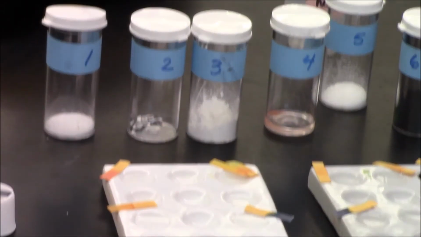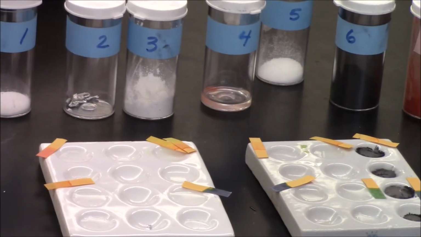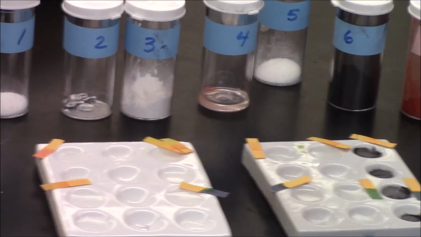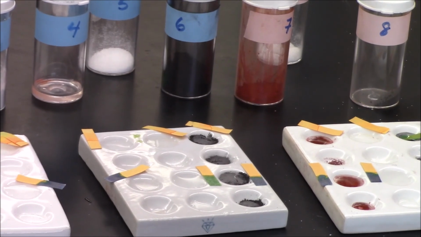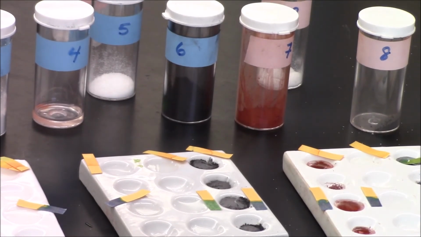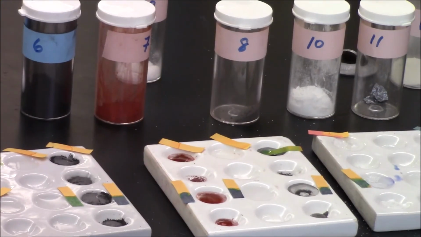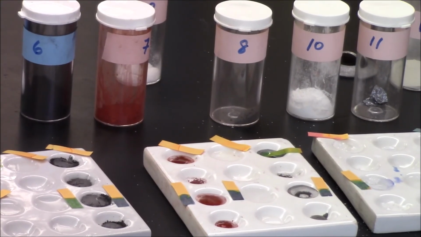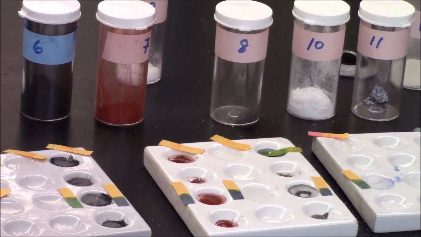When I added a base to a solution of number 1, you can see now it went from being acidic to being neutral. Nothing happened in number 3, it's still basic, and same with number 4. However, you can see that in number 5, it's getting less basic. So that means number 5 must have also reacted. Nothing for number 6 or number 7. Nothing for number 8. And nothing for number 9.